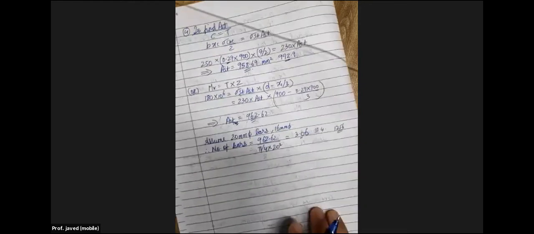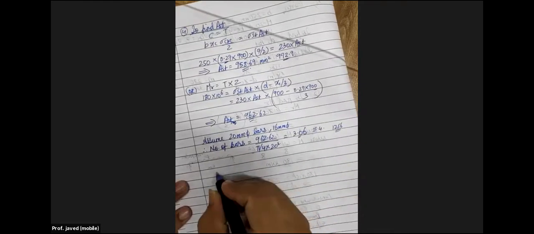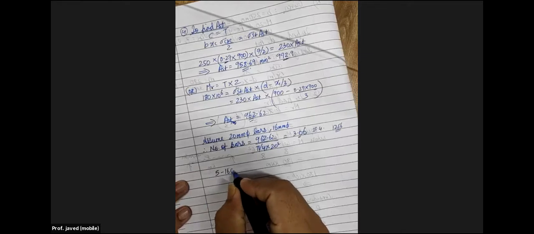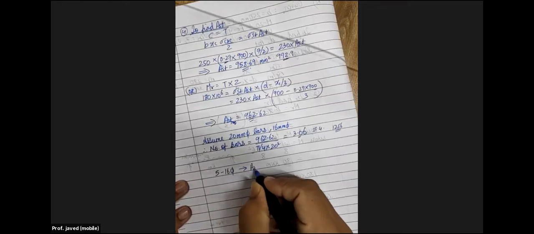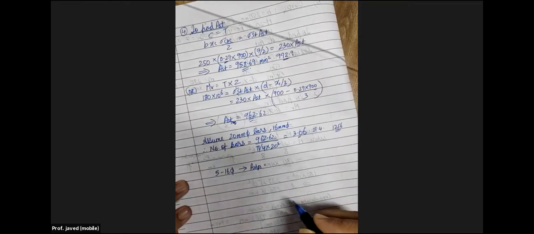So for 16 how many bars are coming? 5 bars, 4.78. So either you can provide 5 bars of 16. So 5 bars of 16, what is the AST provided? Anyone? AST provided कितना आ रहा है? 5 bars of 16 में.